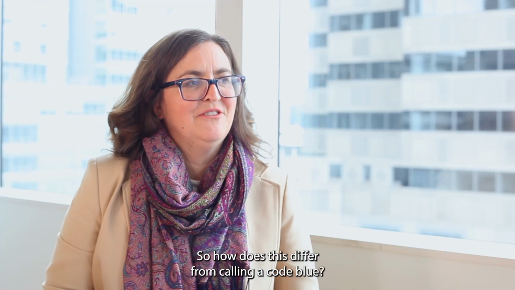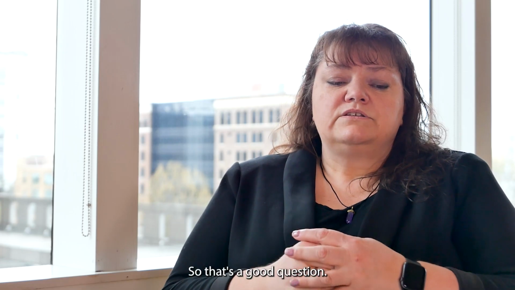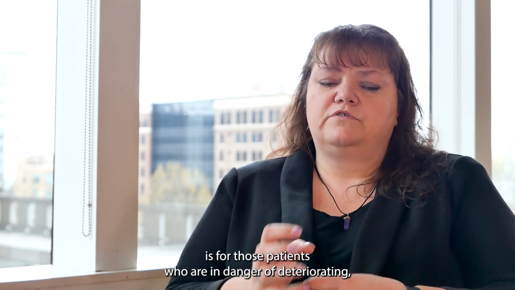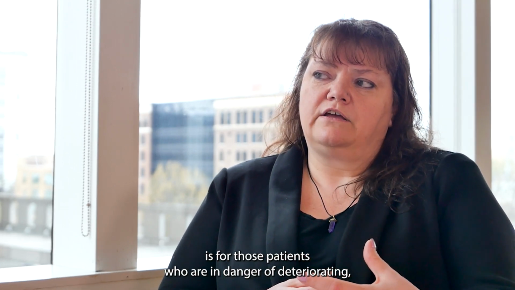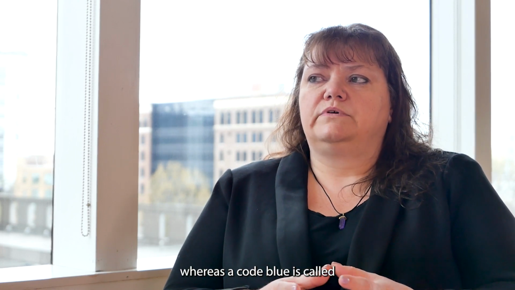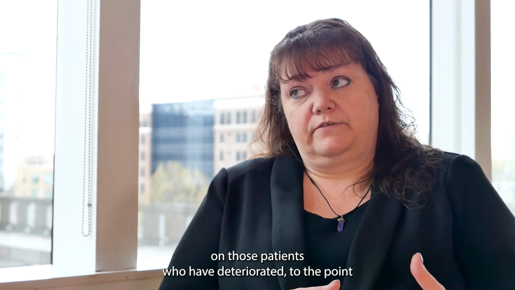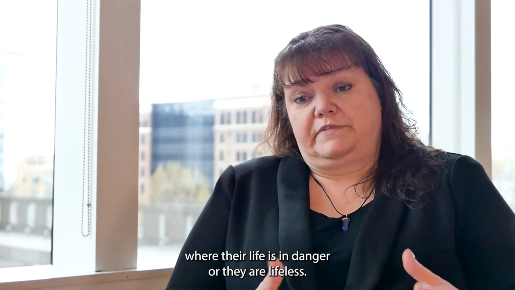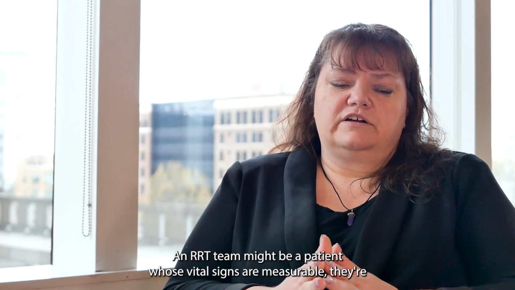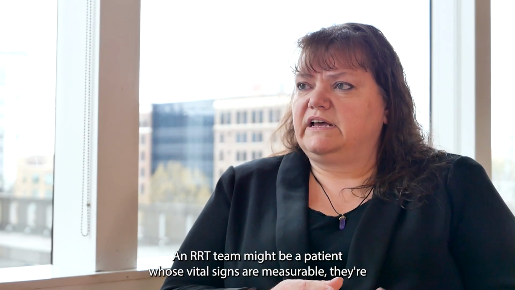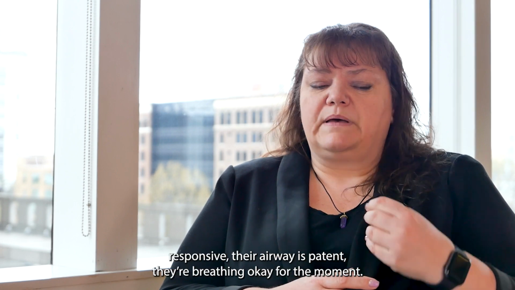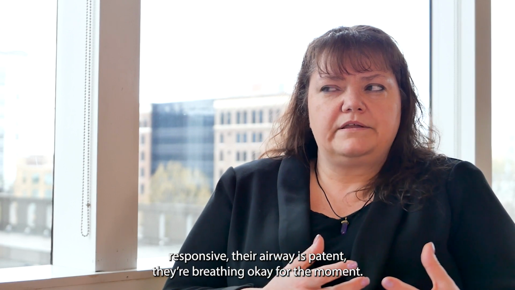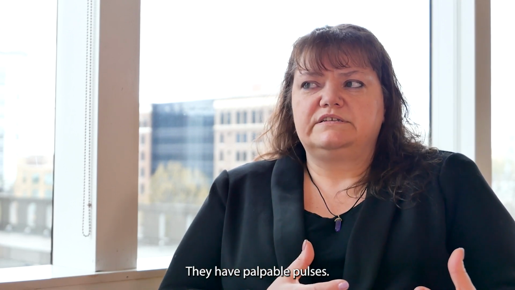So how does this differ from calling a code blue? So that's a good question. Generally speaking, an RRT is for those patients who are in danger of deteriorating, whereas a code blue is called on those patients who have deteriorated to the point where their life is in danger, or they are lifeless. An RRT might be a patient whose vital signs are measurable, they're responsive, their airway is patent, they're breathing okay for the moment, they have palpable pulses.